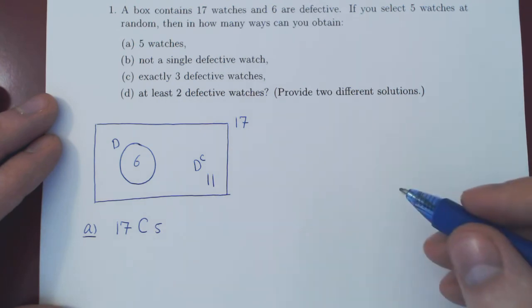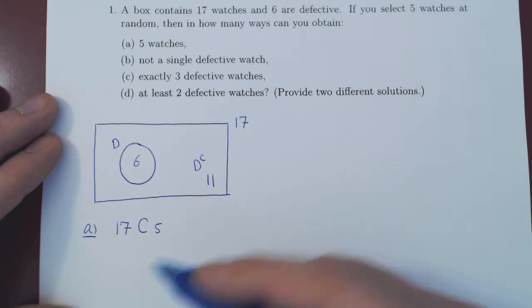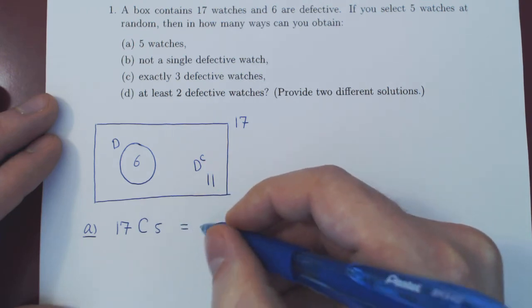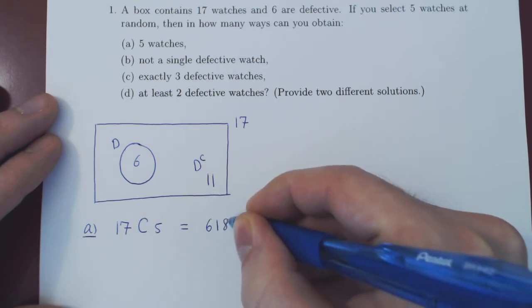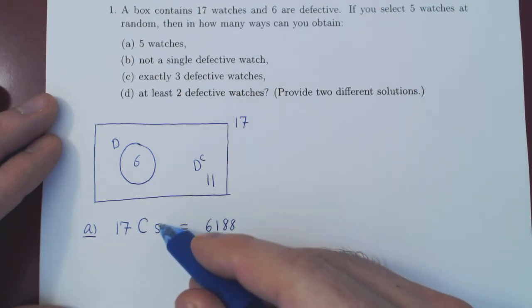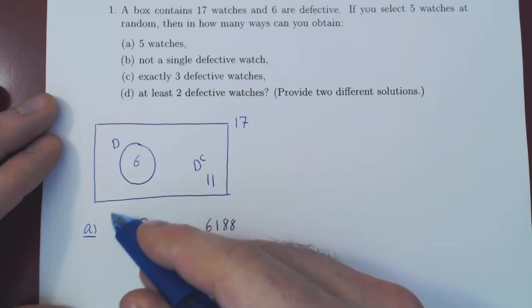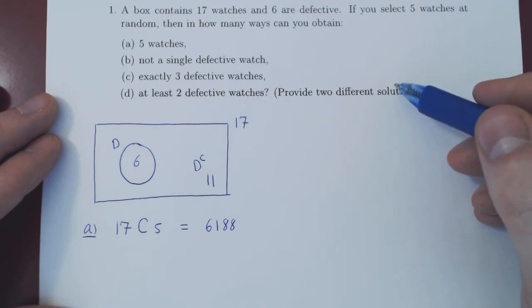So it's just 17 choose 5. Use the shortcut key on your calculator, and you will arrive at a total number of possible selections of 6,188.